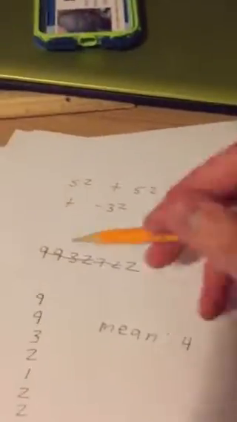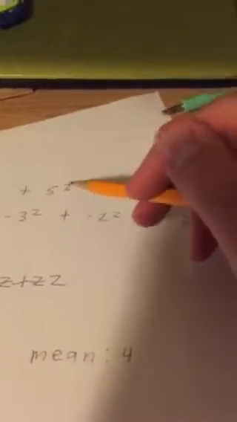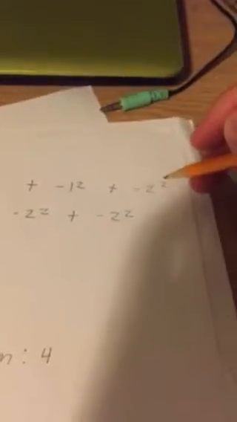Okay, so I have subtracted the mean from each number in this data set. So what I want to do now is square it. As you all know, 5 squared is 25. So we have 25 plus 25. Then we have negative 1 squared, which is just positive 1. And then negative 2 squared is just 4. Negative 3 squared is 9. Negative 2 squared is 4.